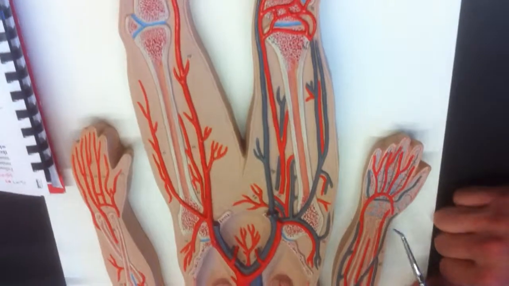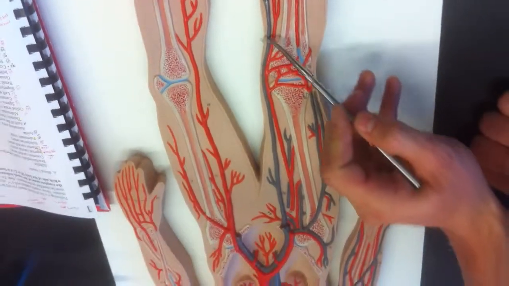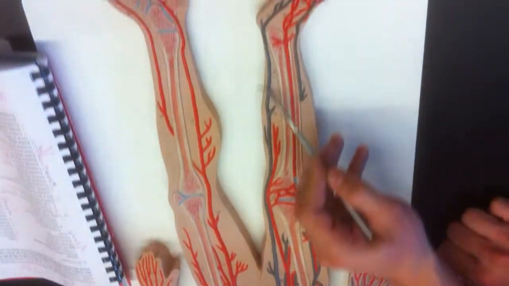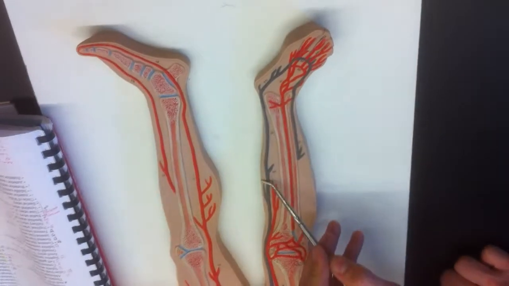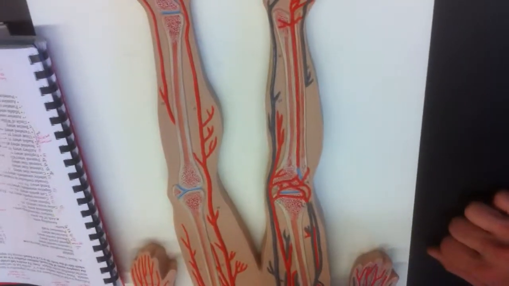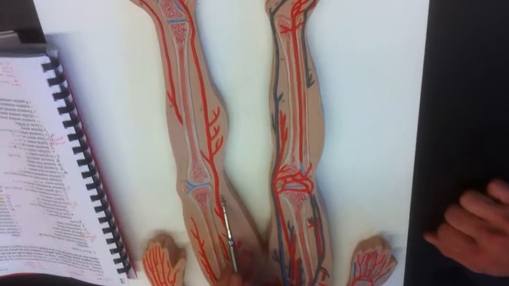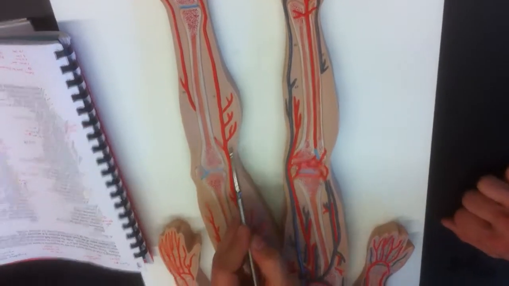And the great saphenous vein. The great saphenous goes down here past the knee all the way to the ankle. Lastly, the popliteal vein, not really shown on here, but it runs right along the popliteal artery.